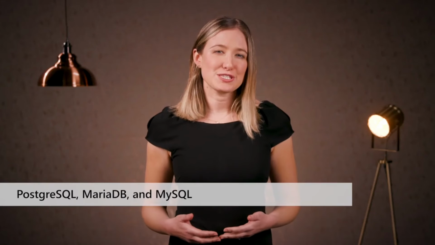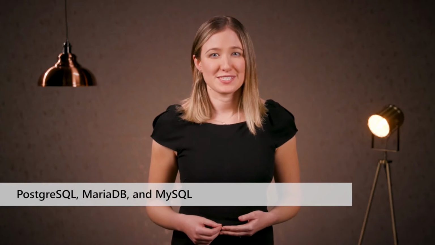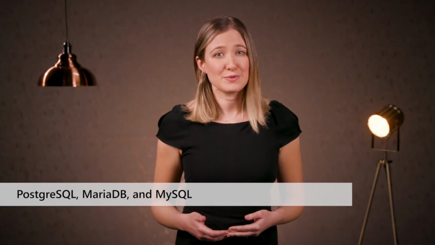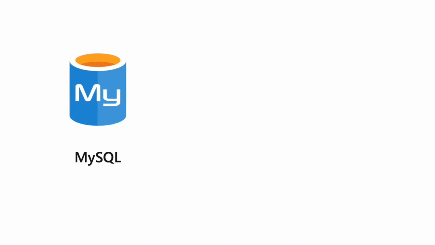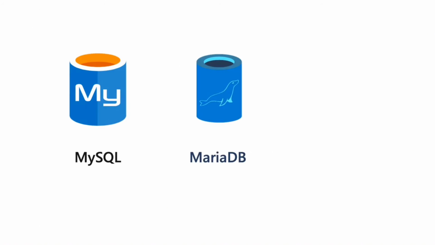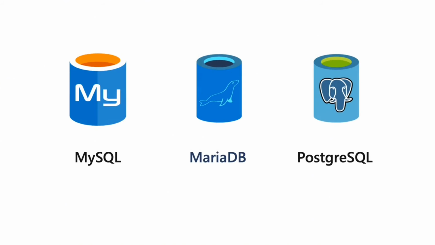As well as Azure SQL Database, Azure Data Services are available for other popular SQL-based database solutions. Currently, data services are available for MySQL, MariaDB, and PostgreSQL. The primary reason for these services is to enable organizations running MySQL, MariaDB, and PostgreSQL to move to Azure quickly without making wholesale changes to their applications.